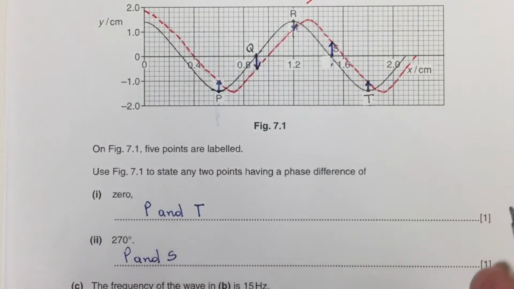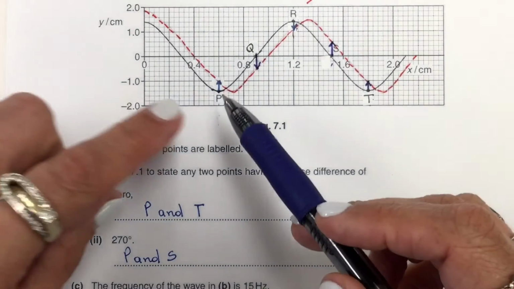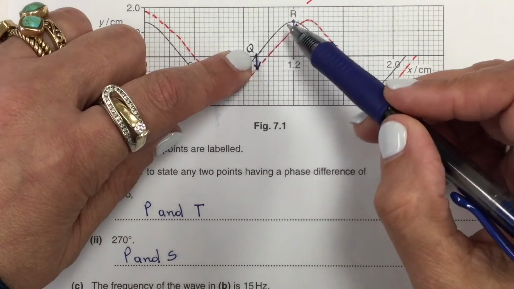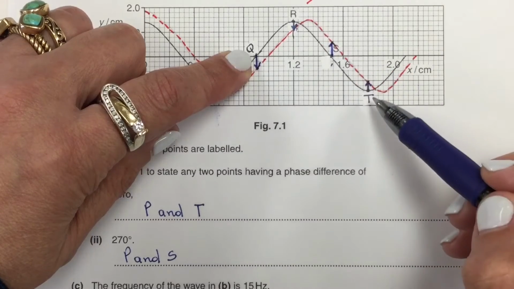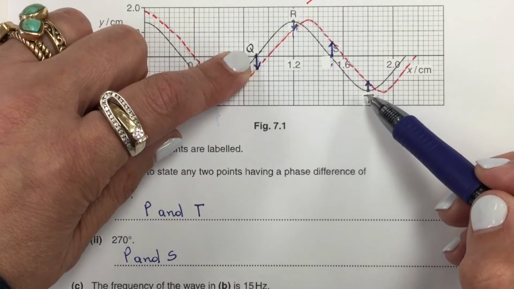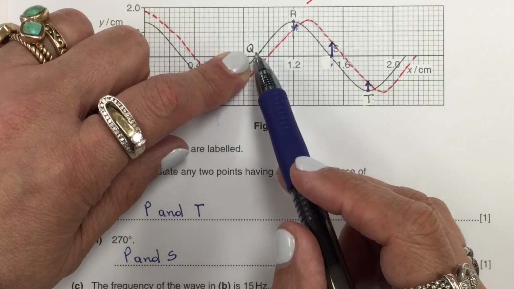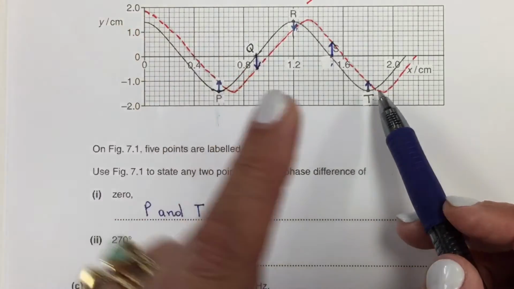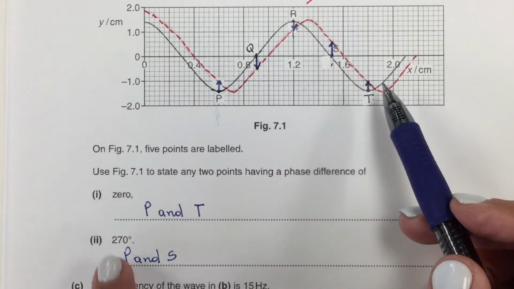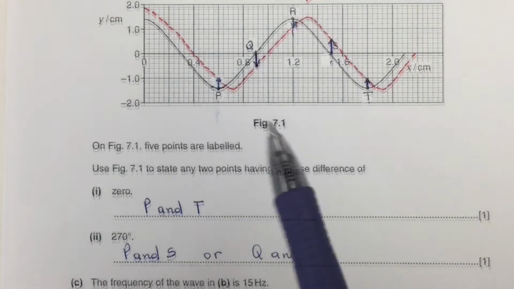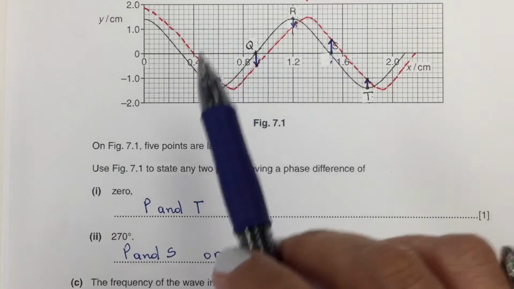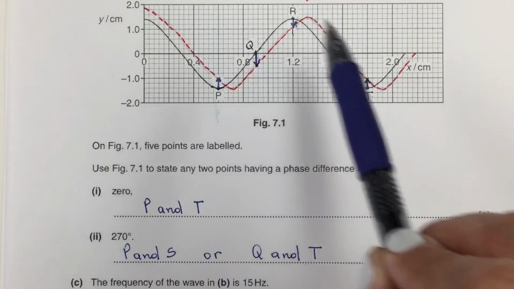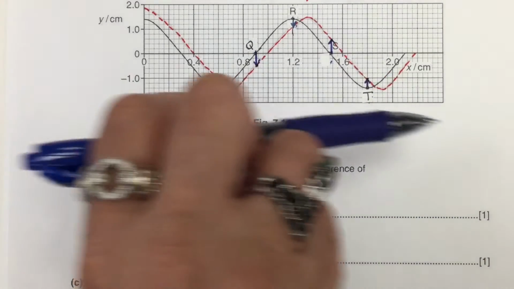Is there more? Let's look. If I move to Q, let me count. 1, 2, 3. So I can also say that the particles at points Q and T have a phase difference of 270 degrees. It's way easier to observe when you draw the shift of the wave as it moves in one direction.